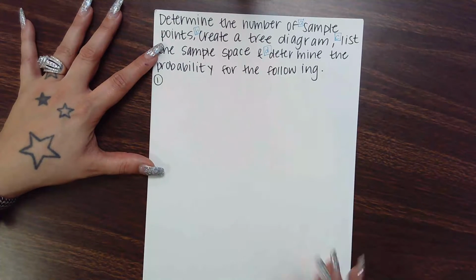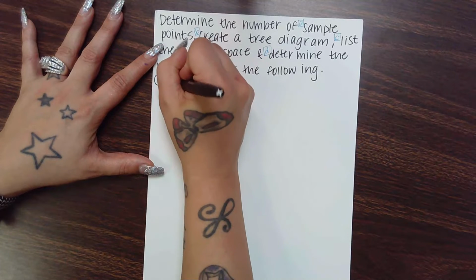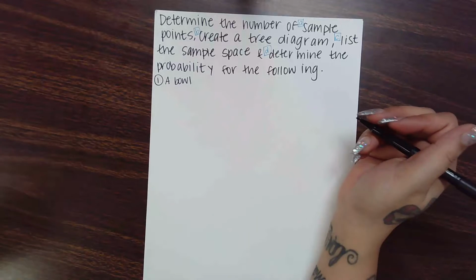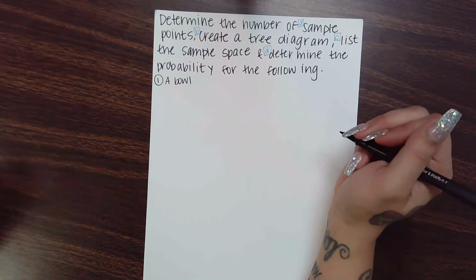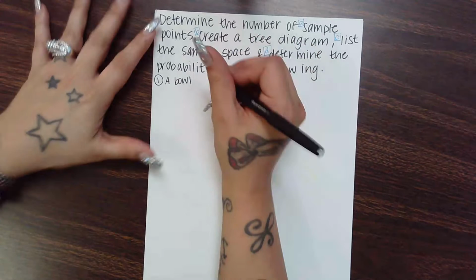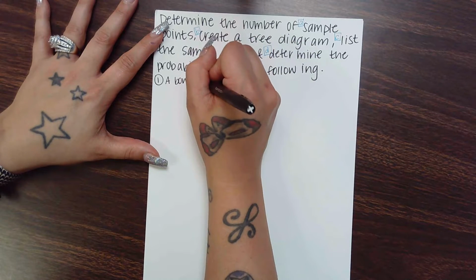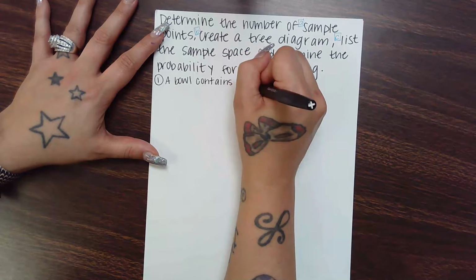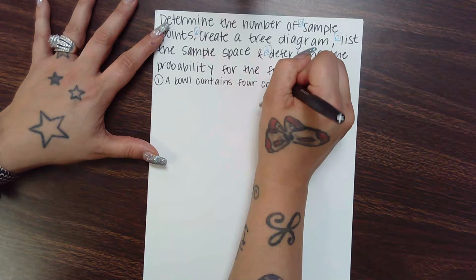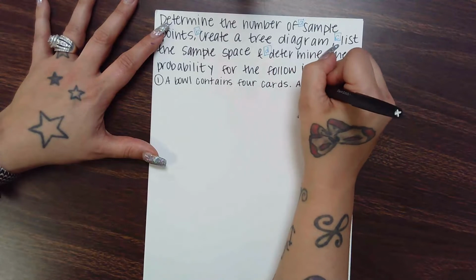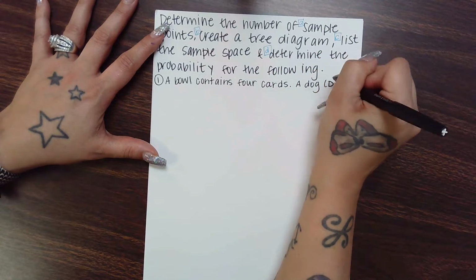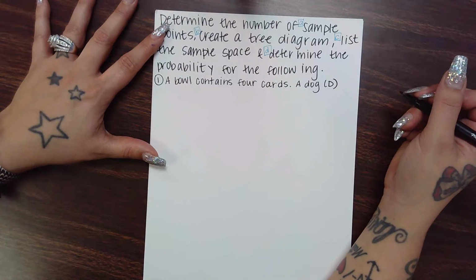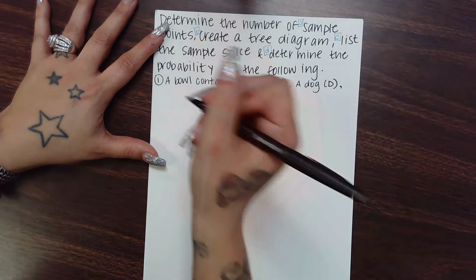It says a bowl, like a cereal bowl, right? Kind of, they say it's like a fish bowl. And this fish bowl has all these cards inside of it. And you're going to reach in and grab these cards out, okay? So a bowl contains 4 cards. A dog. It's weird to say it's a dog card, but apparently there are these playing cards that have a dog on one of them. We have a cat on another.